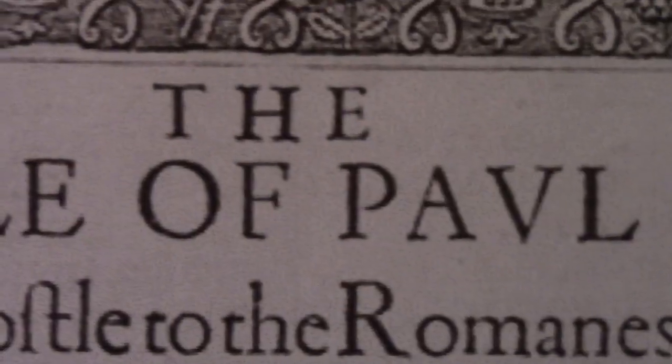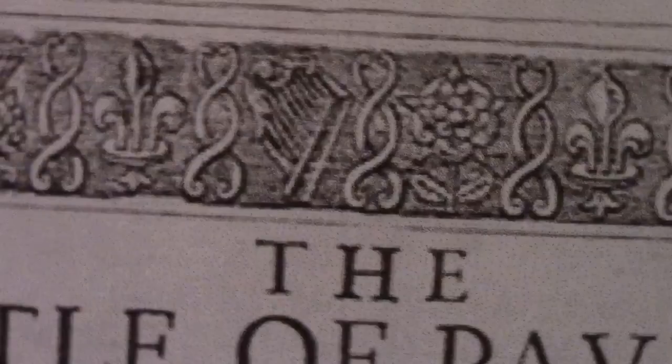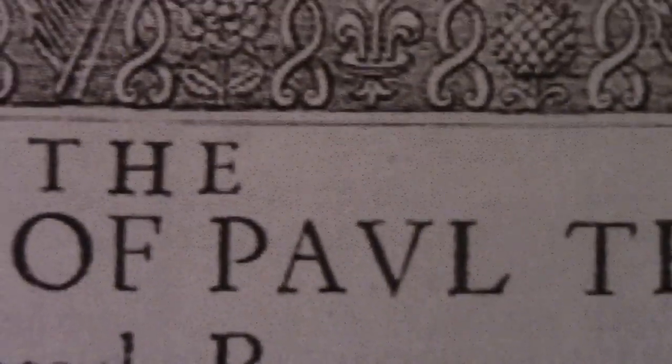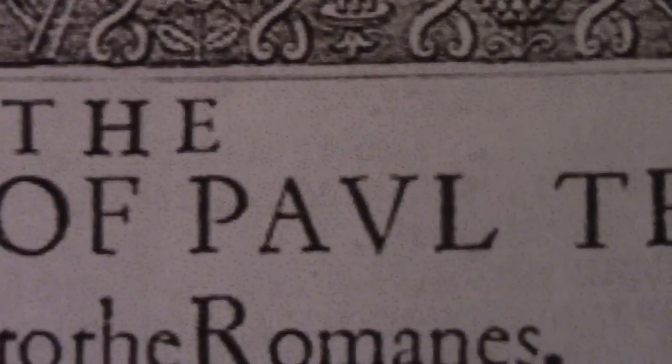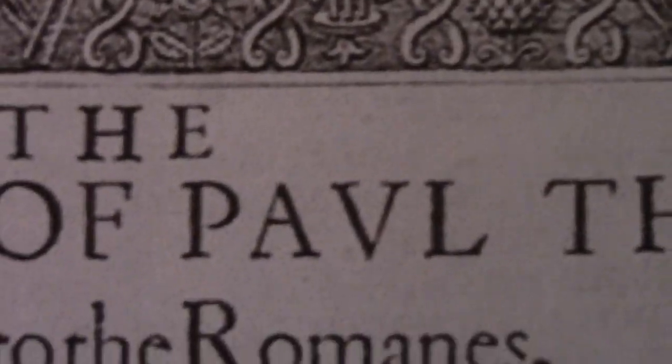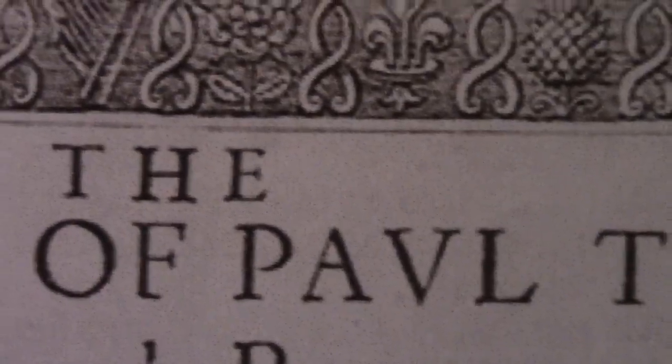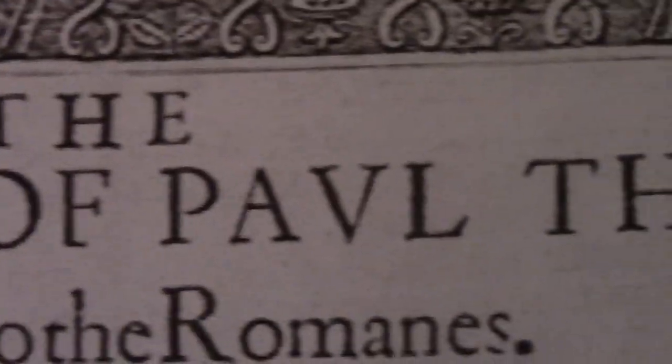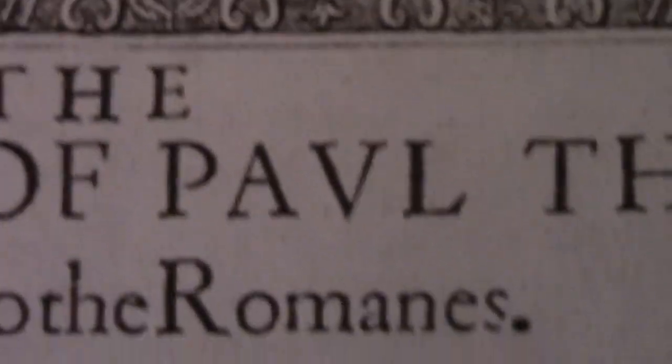I'm going to show you a page from the book of Romans. This is actually the introductory page. It says the epistle of, now notice how Paul is spelled here. It's P-A-V-L. And that's because the V and the U carried the U sound, and the V actually was a new sound that came into our language, but it actually carried the U sound, as it would have been pronounced as Paul, but it's written here with a V.